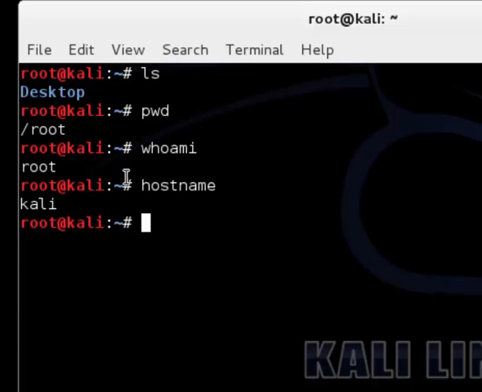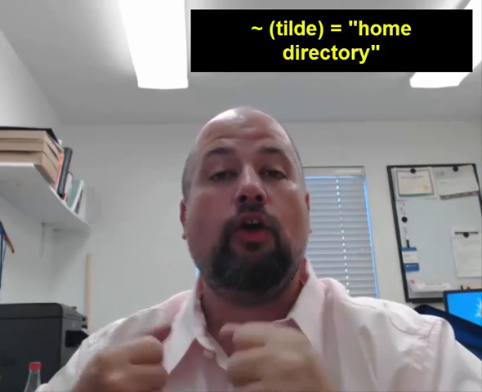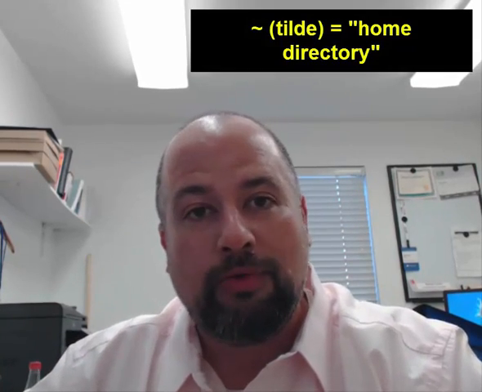And then notice this little tilde here. Okay, timeout. Let's talk about some special symbols in Linux. There are some symbols in Linux that are weird. They're different. They don't mean what they say. And tilde is a very common one. Tilde means my home directory. What is my home directory? Well, because I'm root, my home directory is /root.